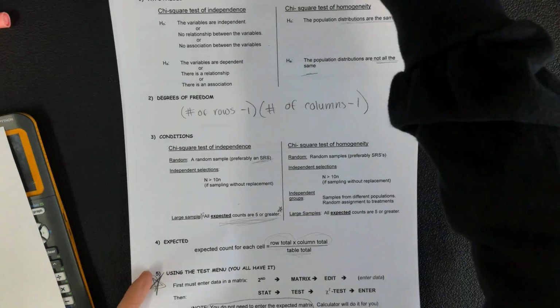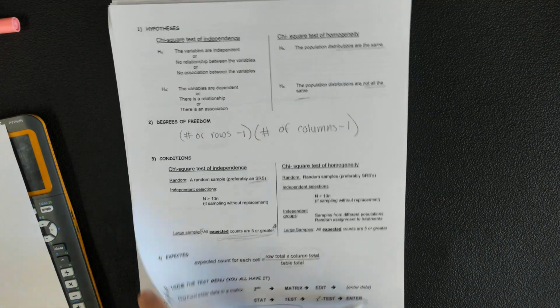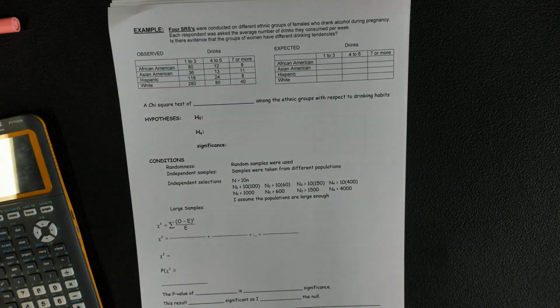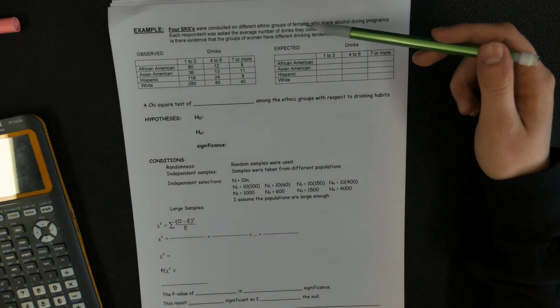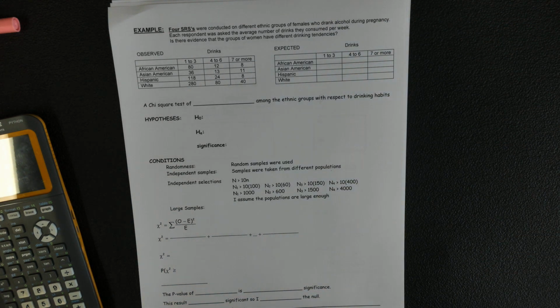So let's explore and check out this problem. Here is an example. Let's see it in its glory. It says four simple random samples were conducted on different ethnic groups of females who drank alcohol during pregnancy. Each respondent was asked the average number of drinks they consumed per week. Is there evidence that the groups of women have different drinking tendencies?